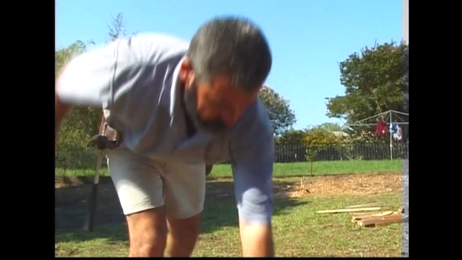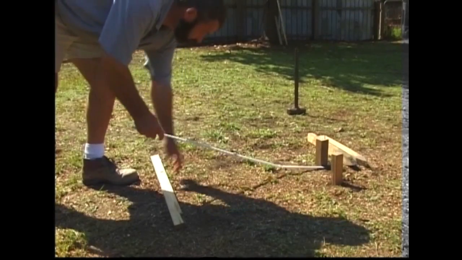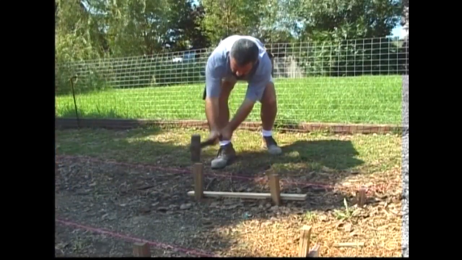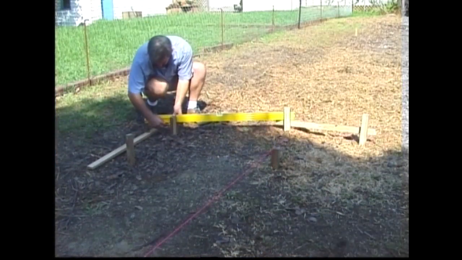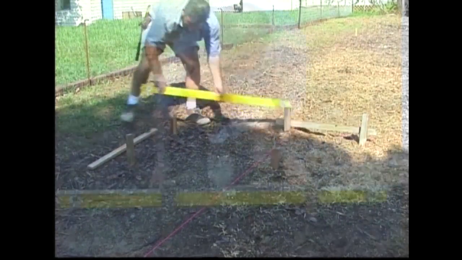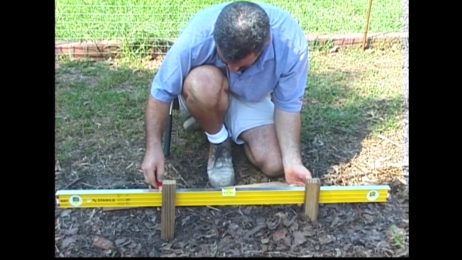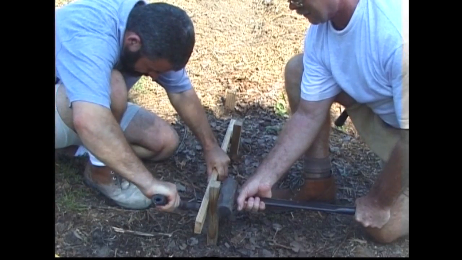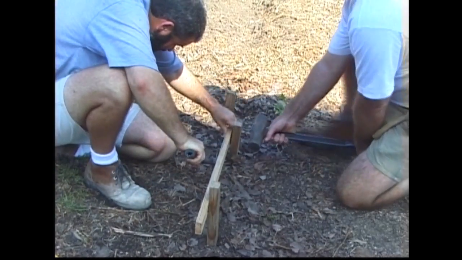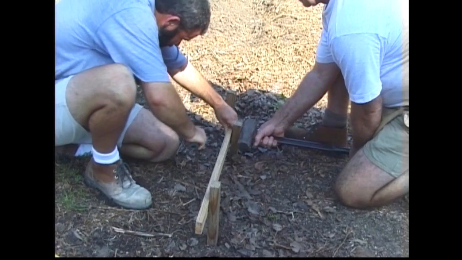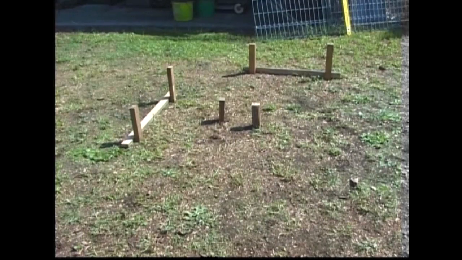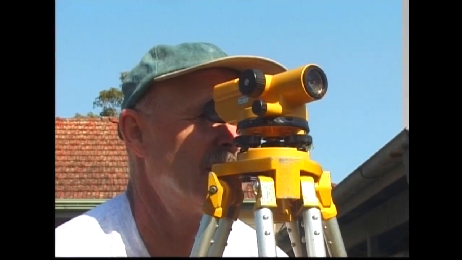Once again, profiles are placed 1 or 2 metres outside the corner pegs to allow workspace for materials and machinery. Down 50.